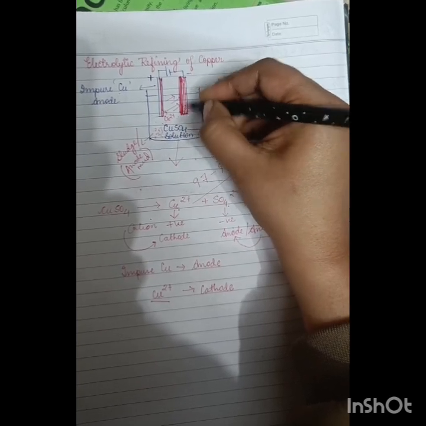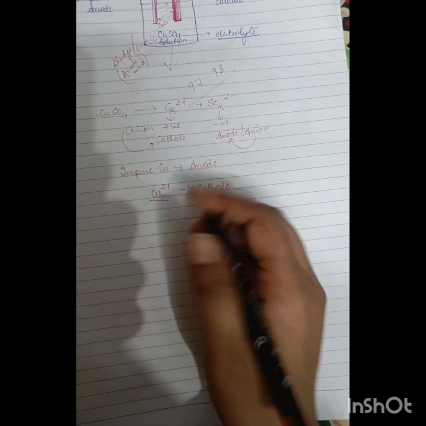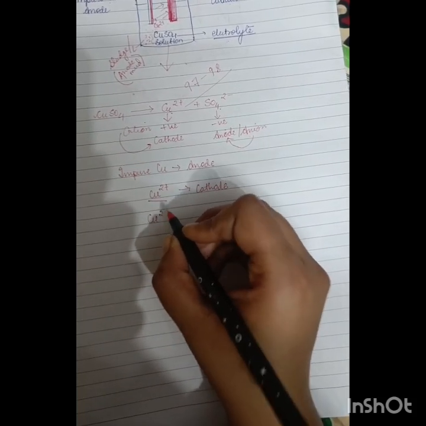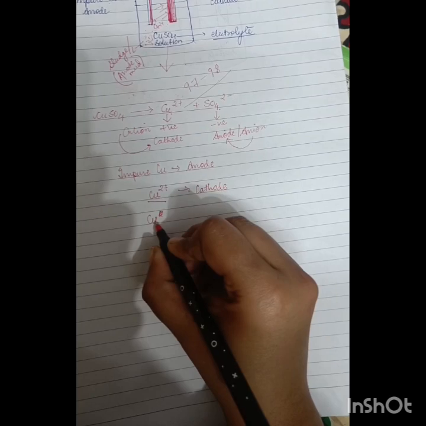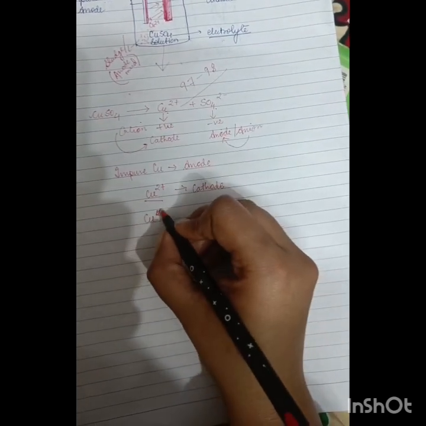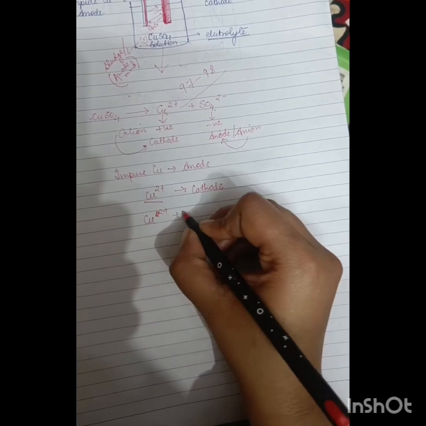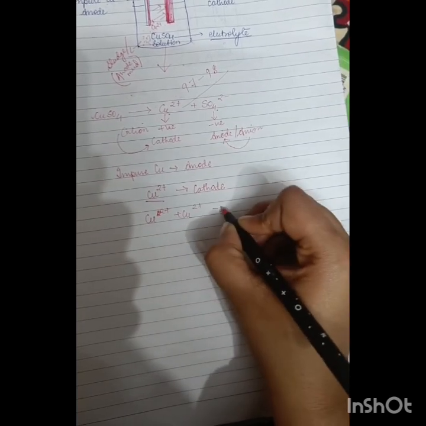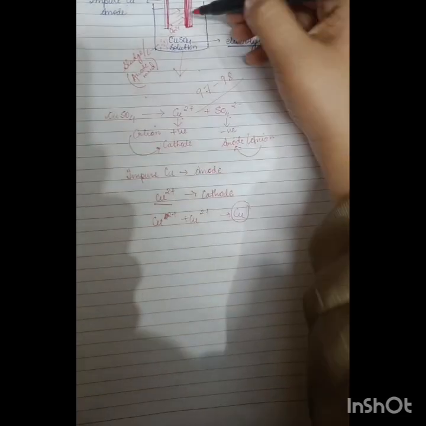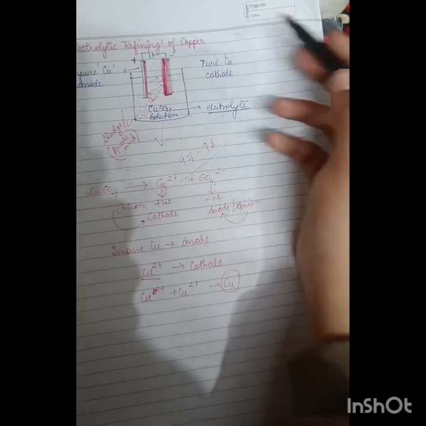So basically what is happening at the cathode? At the cathode we had copper, and now we are going to get more copper ions. So basically the copper ions are going to join together and form copper atoms, and this pure copper can be utilized for various further purposes.